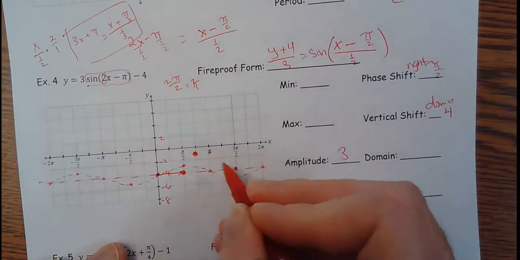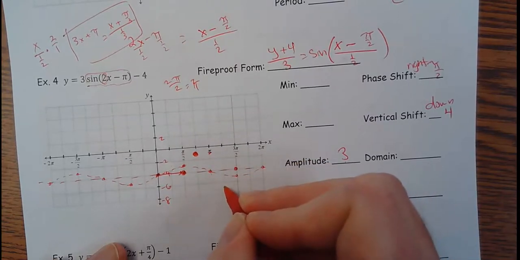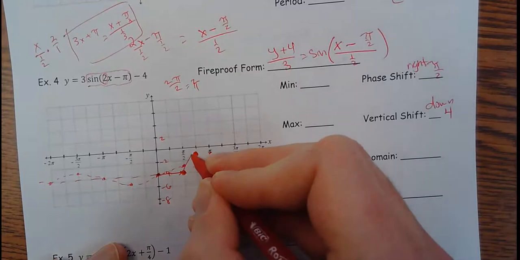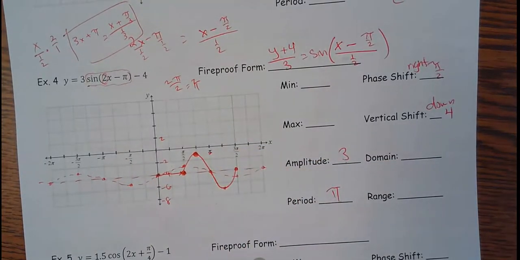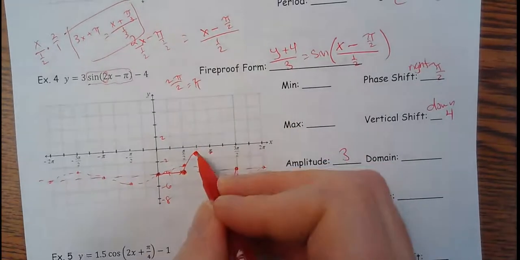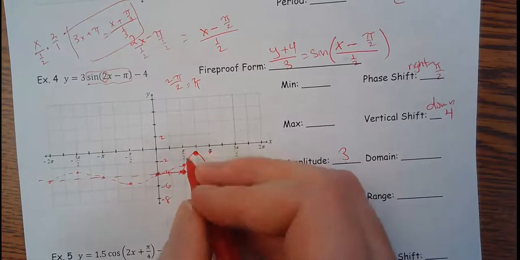I got to do a full cycle, which means I must go up, back down through, and then 3 units down and back up. So it looks something like this. So there's what one period looks like. I'll keep that going. Okay, so basically it's just every one of these notches, something's changing.